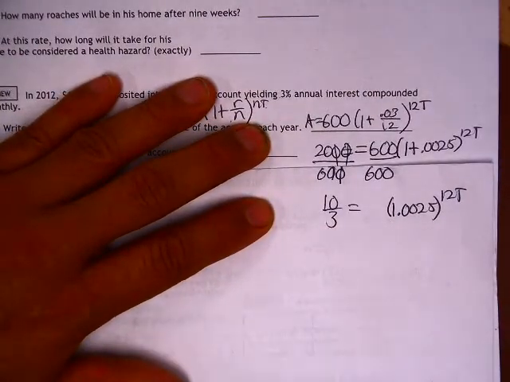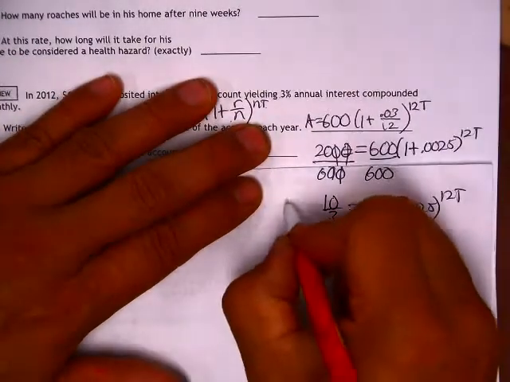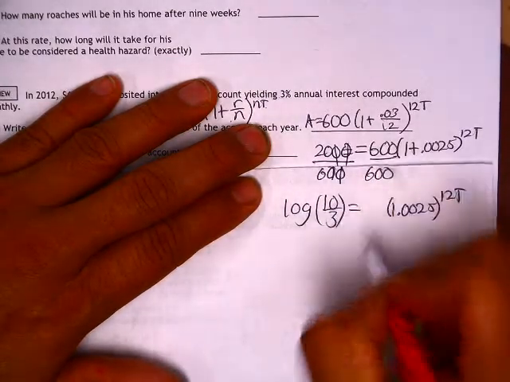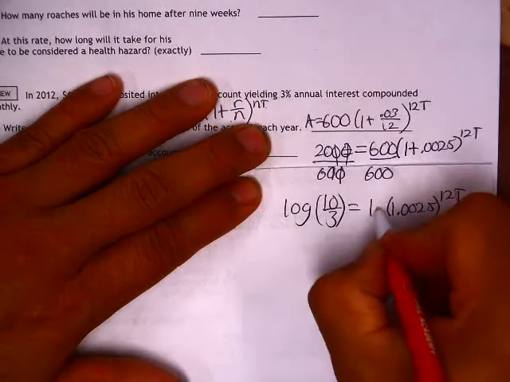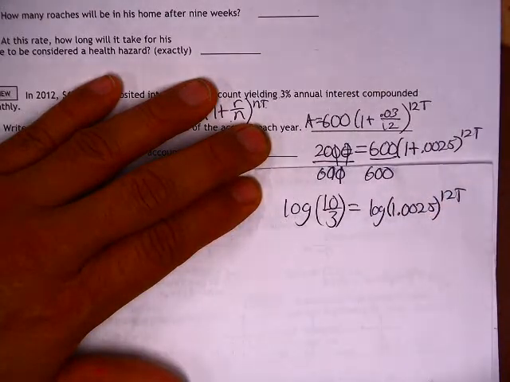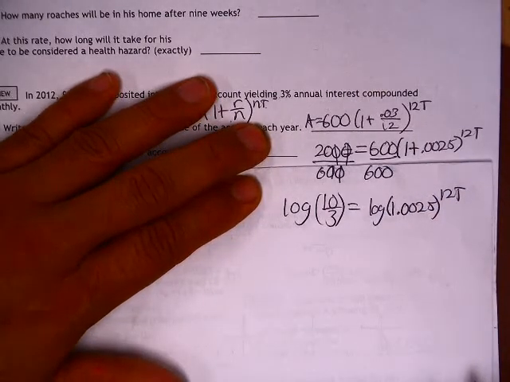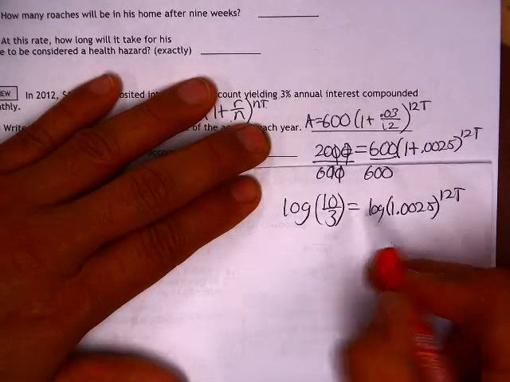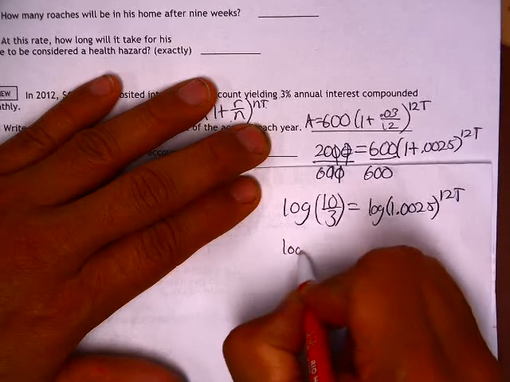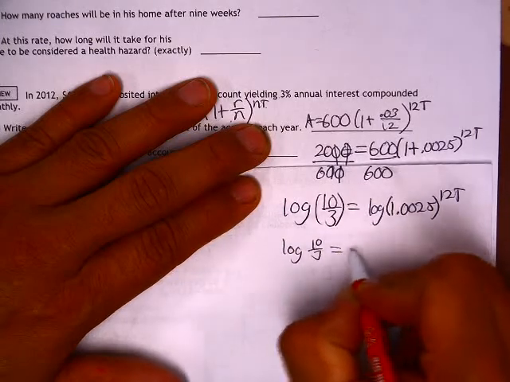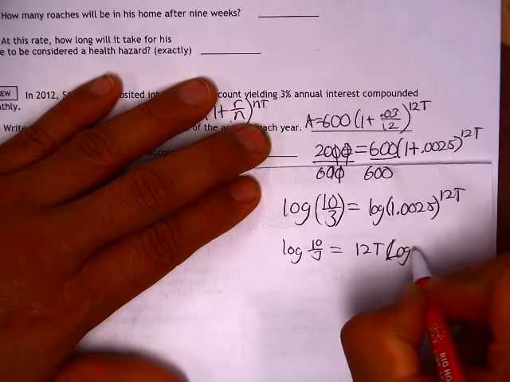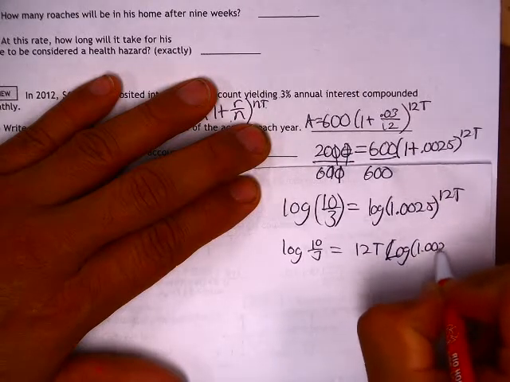At this point, we apply log to both sides. So I have log of 10 over 3, like so, and then log of this stuff right here. At this point, we apply the power property. 12t comes out front, so I have log of 10 over 3 equals 12t times log of 1.0025.